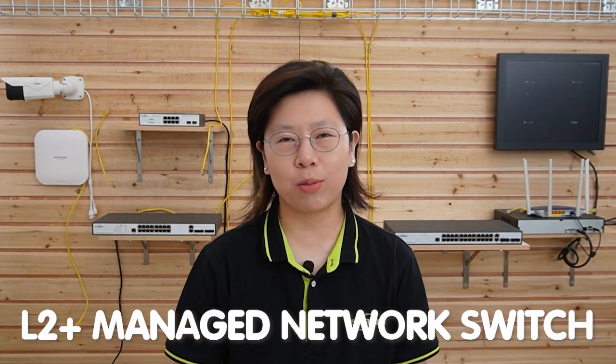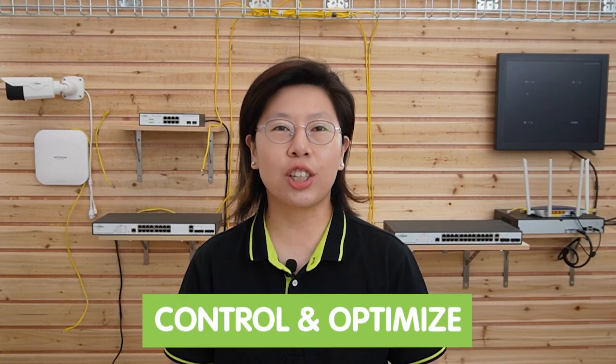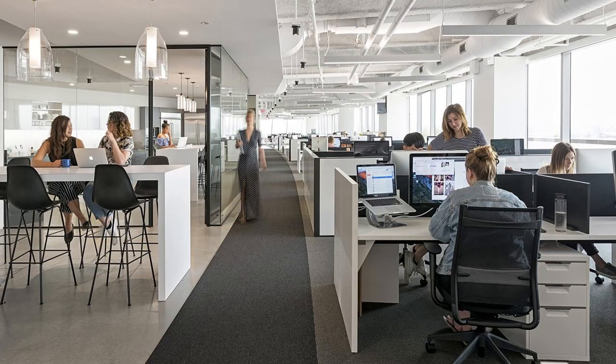So now we are in front of the demonstration board, and for today's session, we are going to configure DHCP using a Layer 2 Plus Managed Network Switch. Now, a Layer 2 Plus Managed Network Switch is a powerful and versatile networking device, offering advanced management capability, allowing network administrators to control and optimize traffic flow efficiently, and also supports features such as VLAN, QoS, and of course DHCP to enhance network performance and security, which is ideal for small to medium-sized businesses.